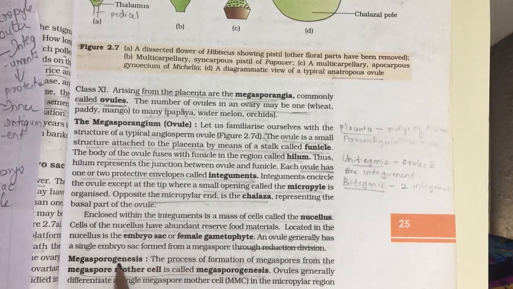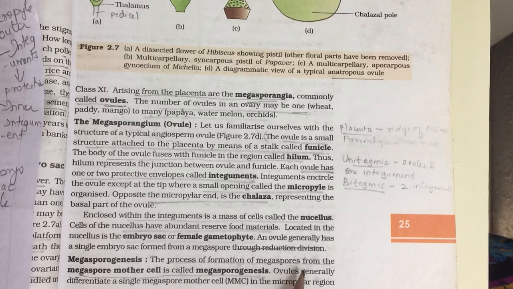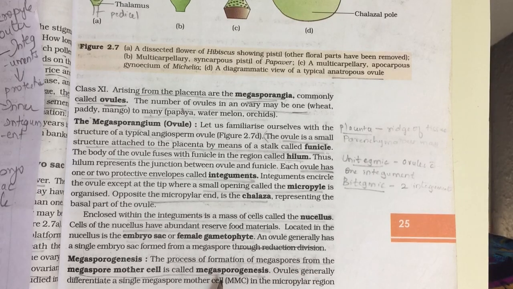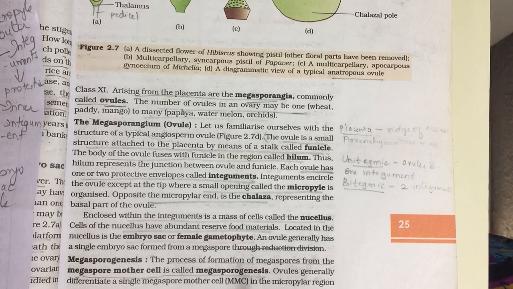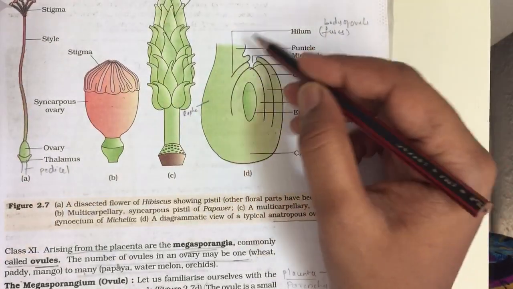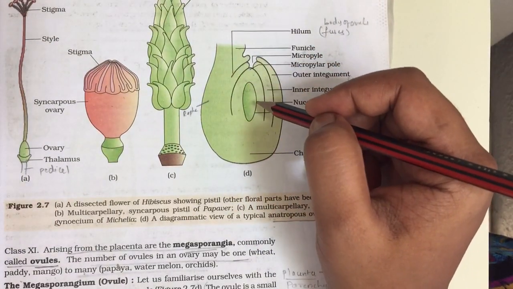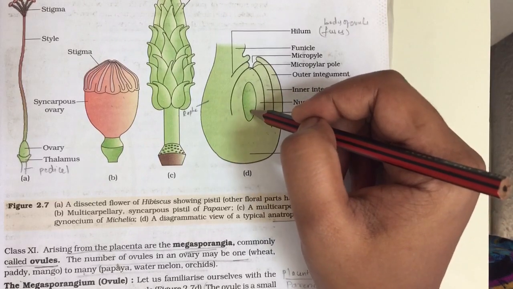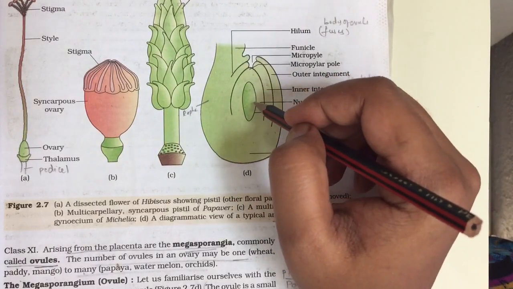Megasporogenesis is the process of formation of megaspore from megaspore mother cell. As we said for microsporogenesis, the process of formation of microspore from microspore mother cell is called microsporogenesis. Similarly, the process of formation of megaspore from megaspore mother cell is called megasporogenesis. Ovules generally differentiate into a single megaspore mother cell in the micropylar region. This is an ovule. Now this is the embryo sac. It consists of a single megaspore mother cell.